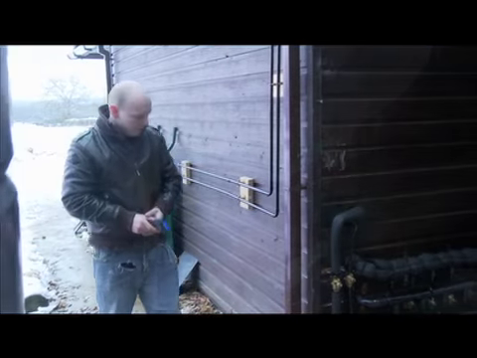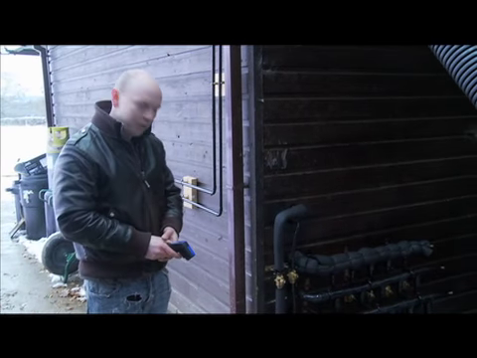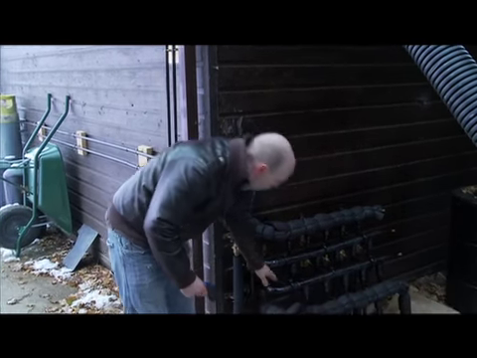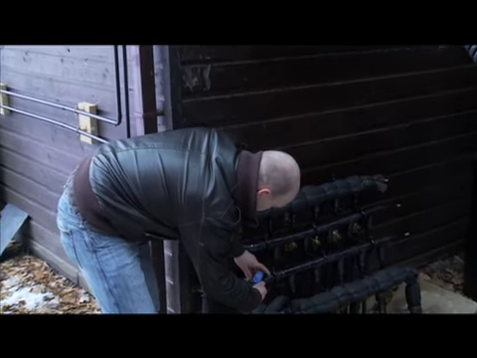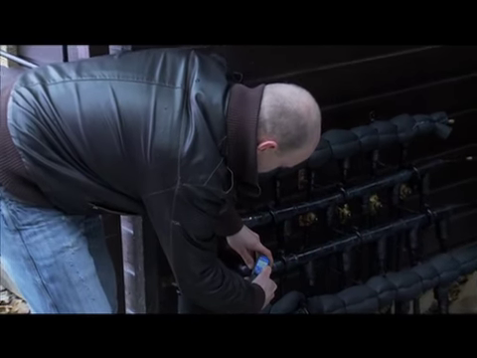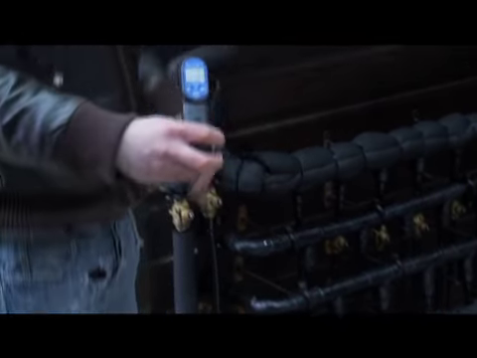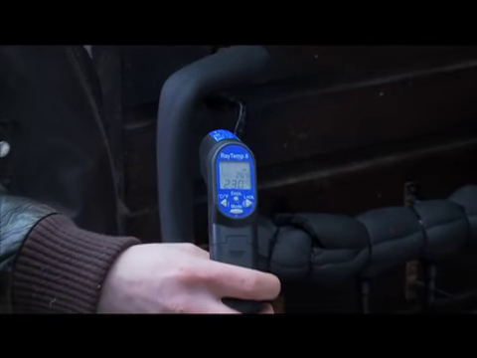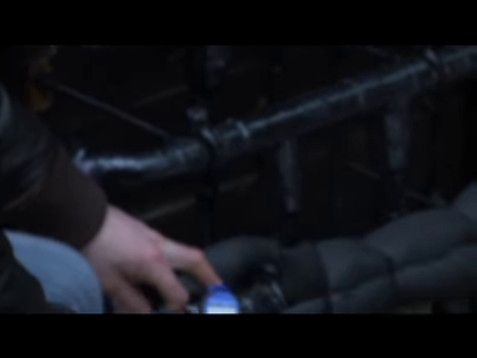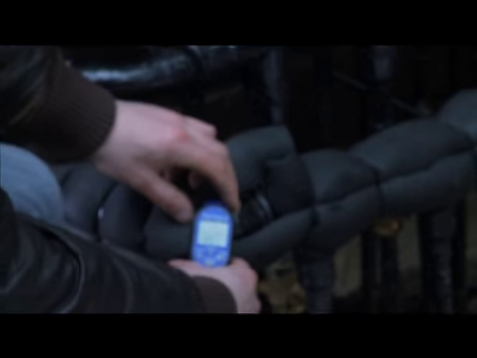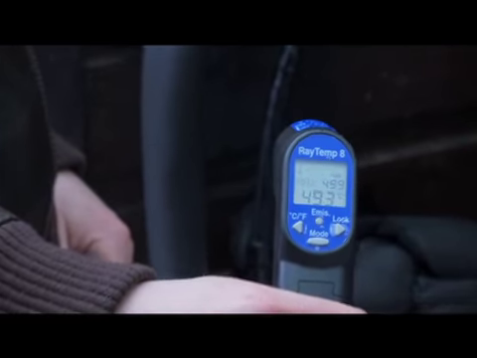We're now going to look at the temperatures going into and coming out of the ground through the evaporating matrix. This is the temperature going into the ground, which is at 23 degrees centigrade. And now the temperature coming back from the evaporating matrix after it's gone through the ground. Coming back at 49.3 degrees centigrade.